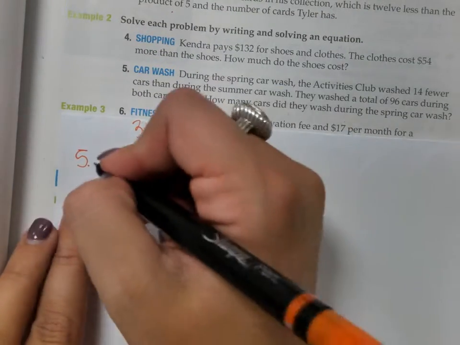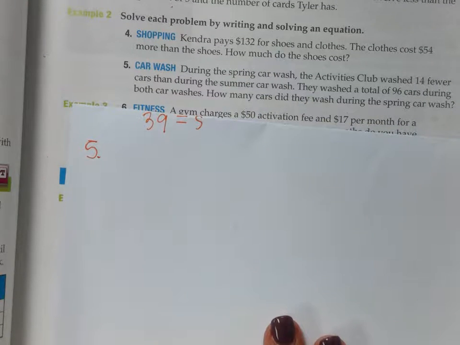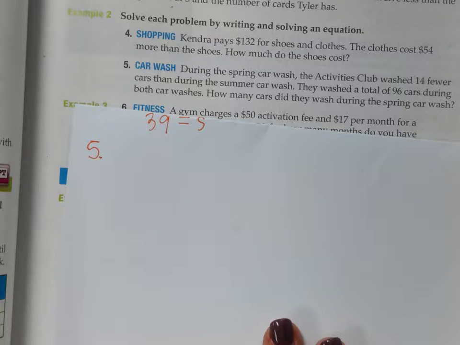Alright, let's look at number 5. It says, during the spring car wash, the Activities Club washed 14 fewer cars than during the summer car wash. They washed a total of 96 cars during both car washes. How many cars did they wash during the spring car wash?